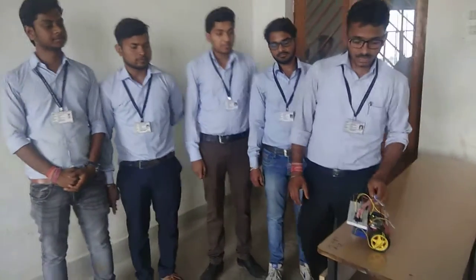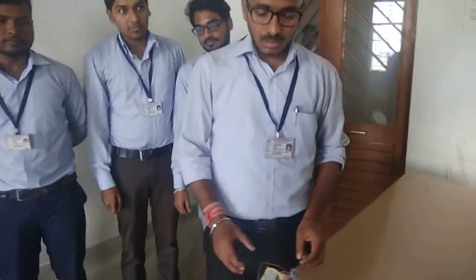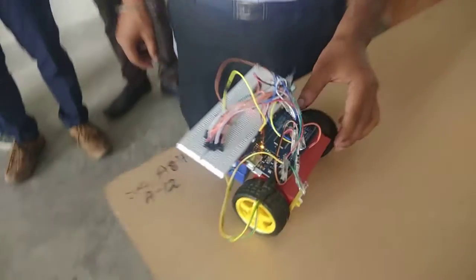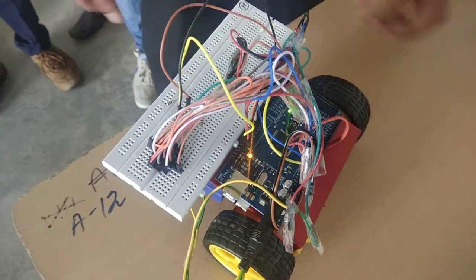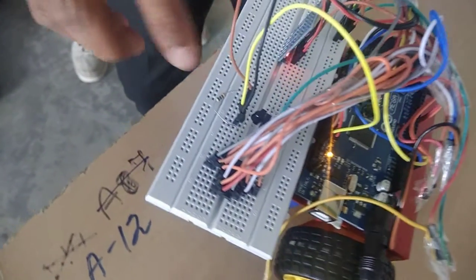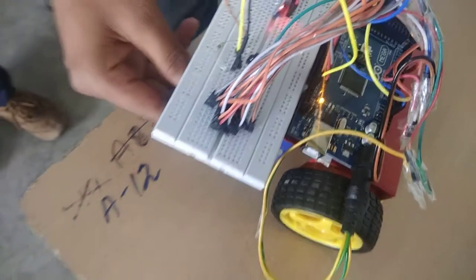Here now we represent remote controller robots. Here is the gearbox, here two wheels, here the Arduino circuit, here the Bluetooth device, here the IR sensor, here is the resistance, and here two batteries are connected, and two motors are also connected.